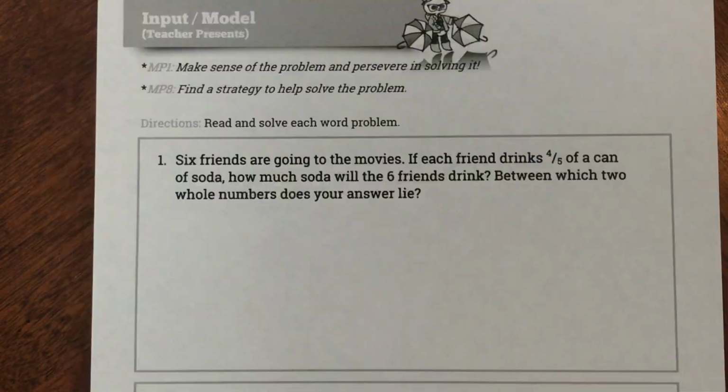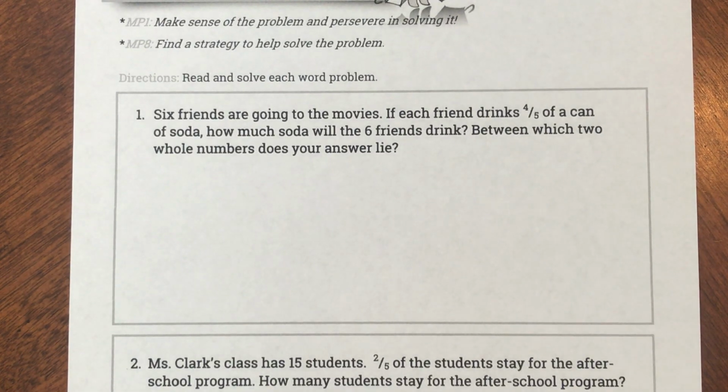Here is my first problem. And it says, 6 friends are going to the movies. If each friend drinks 4/5 of a can of soda, how much soda will the 6 friends drink? Between which two whole numbers does your answer lie?